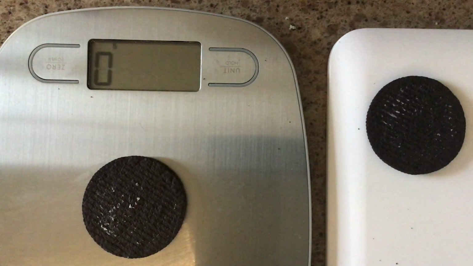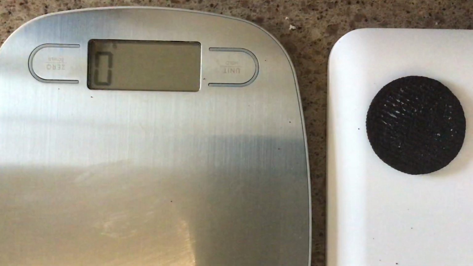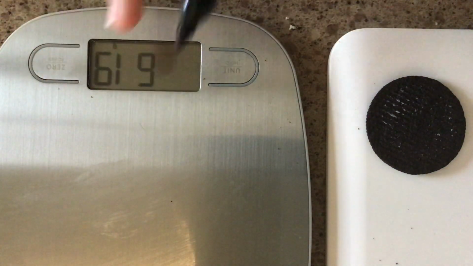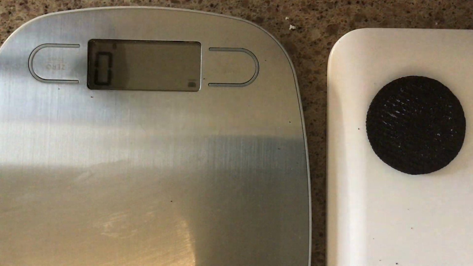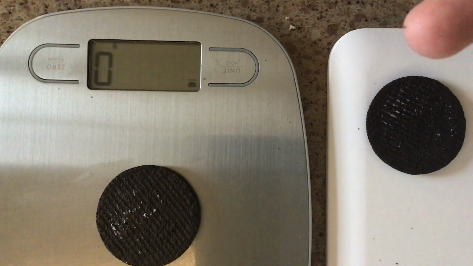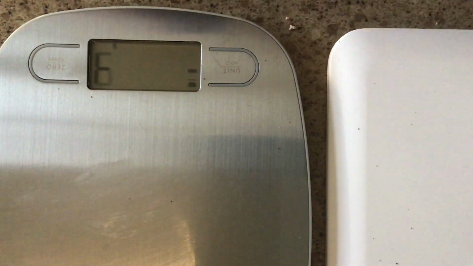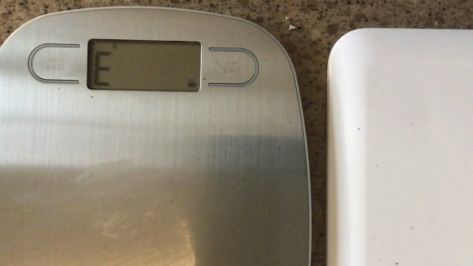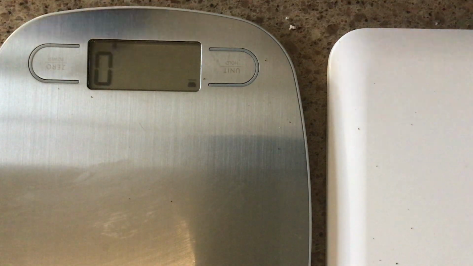I'm joking. All right, first cookie we have, oh, that was a little funky. Let's start again. Because I'm getting a -4 reading, so that means it's probably 4 like the others. All right, I'm going to go 3 and stick with it. I don't know, my scale is being a little bit temperamental.